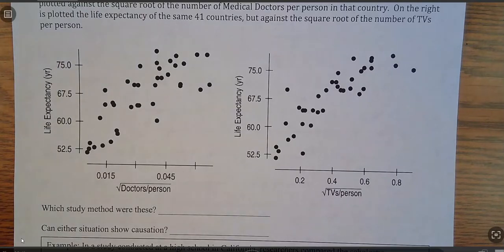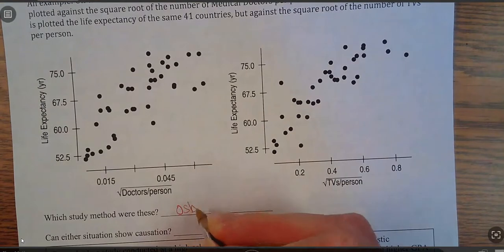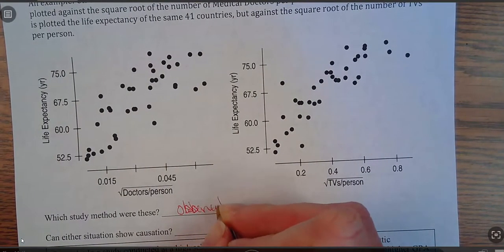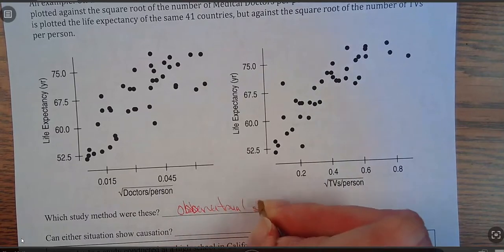So what study was this? This was an observational study. We just observed over the last, whatever year this was. It was a certain year that they did this study, but they just collected the data. They didn't ask anybody any questions. They didn't apply a treatment. So this is an observational study. I just misspelled that. Observational study.